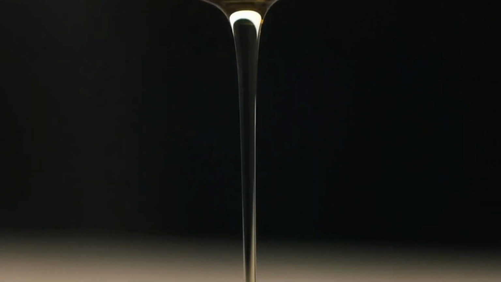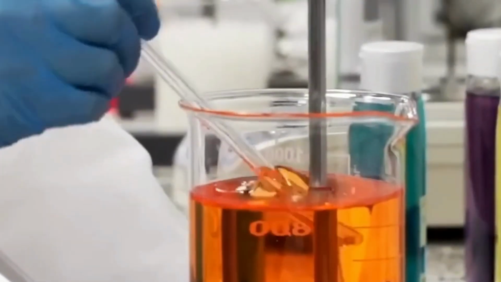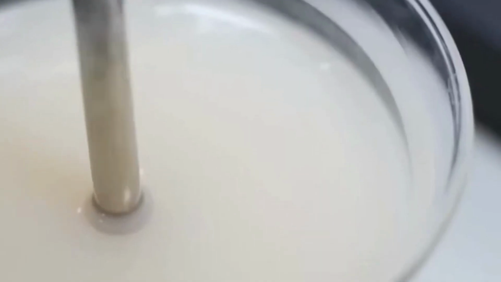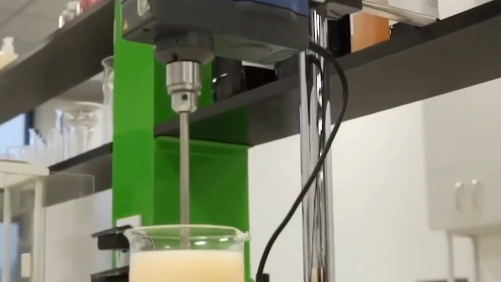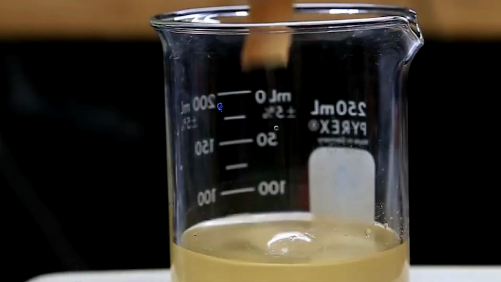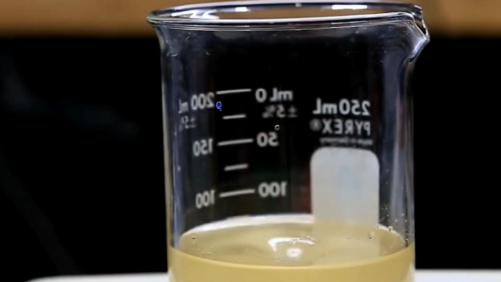More on that later. Now, you can't make soap with fats and oils alone. You need a strong base to kick off the chemical reaction that turns these fats into soap. This is where sodium hydroxide, commonly known as lye, comes in. Lye is a powerful alkaline substance that, when mixed with fats and oils, causes a reaction that transforms them into soap and glycerin. But wait, there's more.